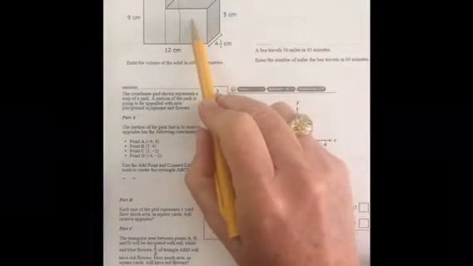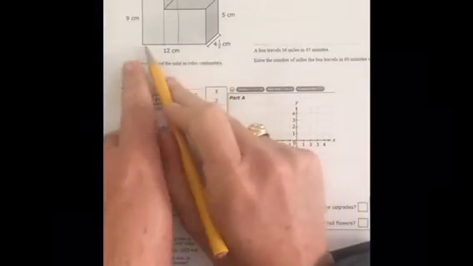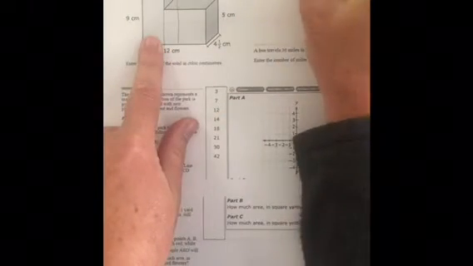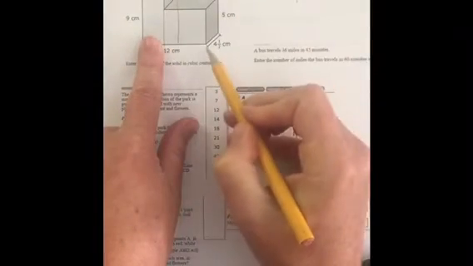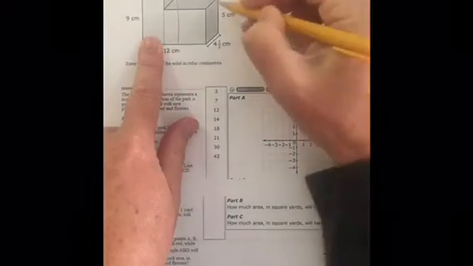So for the small one, I have this small shape here. My length looks like it's 12, but it's not. The whole thing is 12. The length of this one is actually just 7. Width is 4.5. And height is 5.